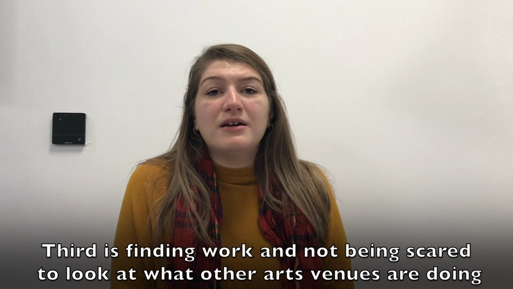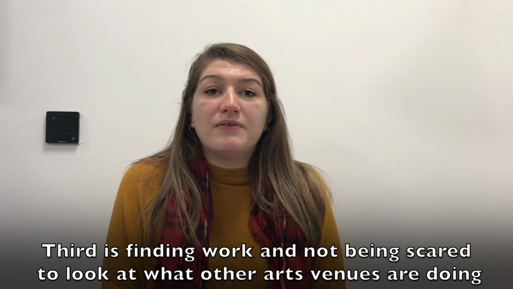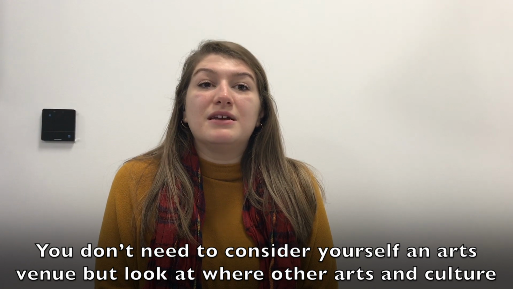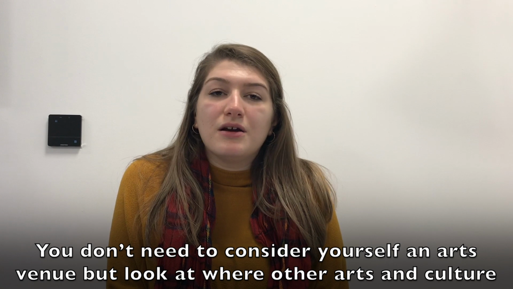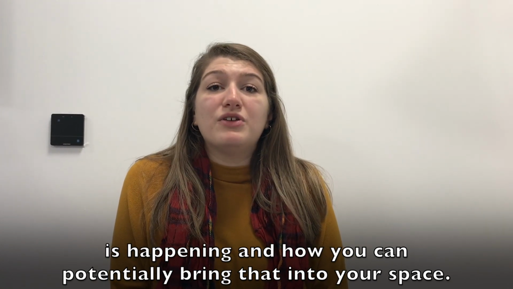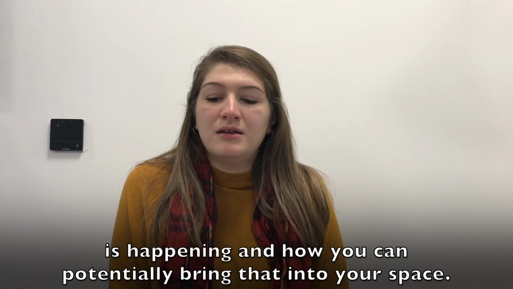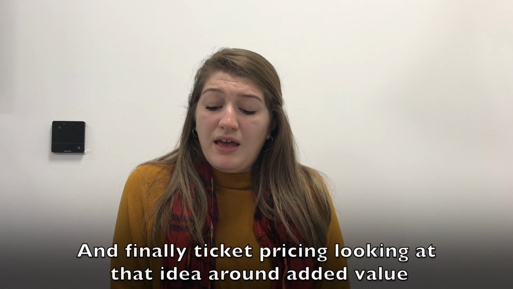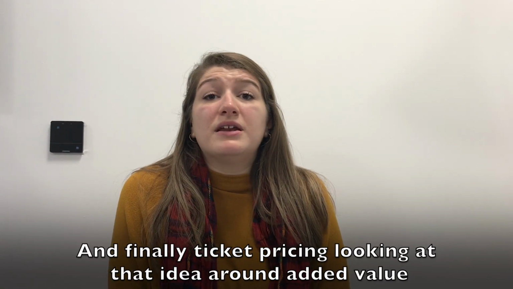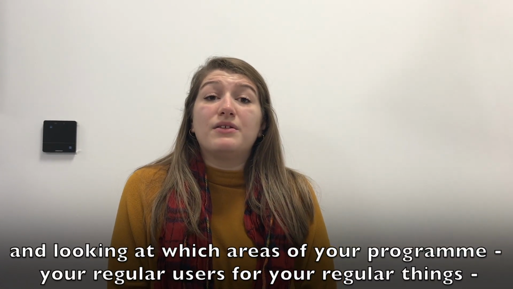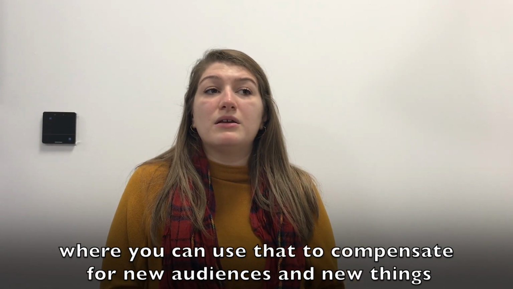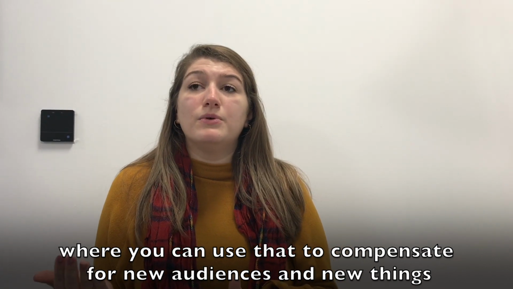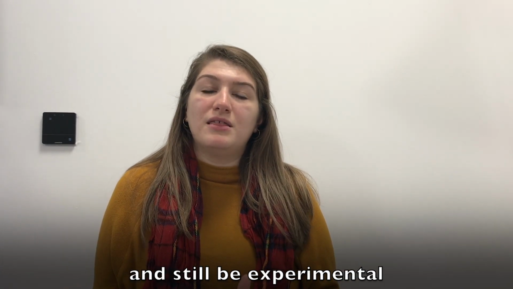Third is finding work and not being scared to look at what other arts venues are doing. You don't need to consider yourself an arts venue, but look at where other arts and culture is happening and how you could potentially bring that into your space. And finally, ticket pricing, looking at that idea around added value, and looking at which areas of your programme, your regular users for your regular things, you can use to compensate for new audiences and new things and still be experimental.